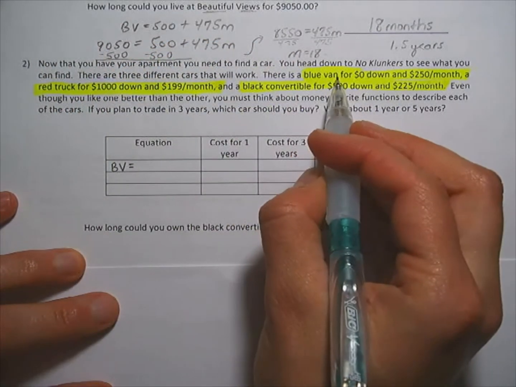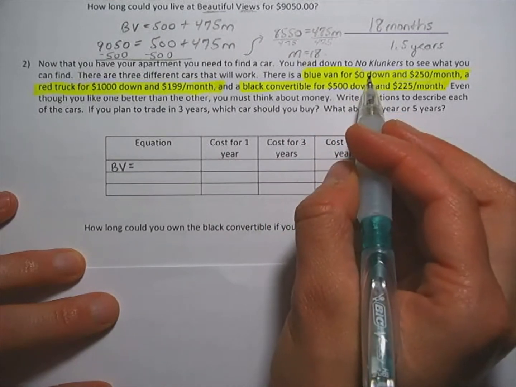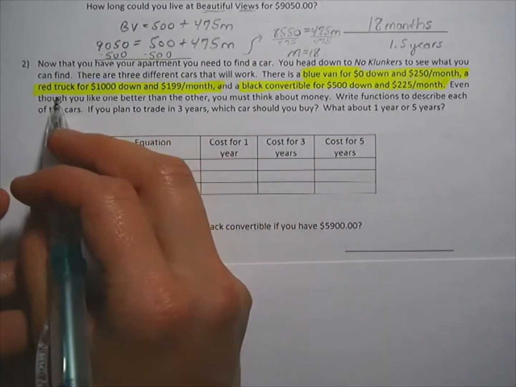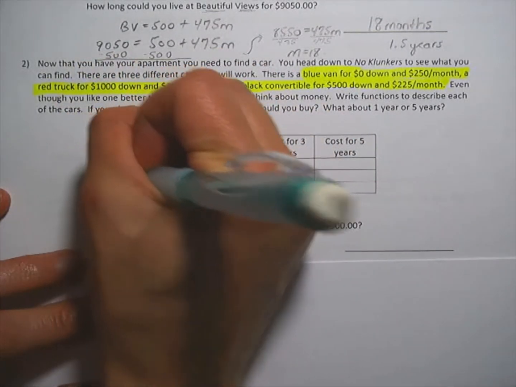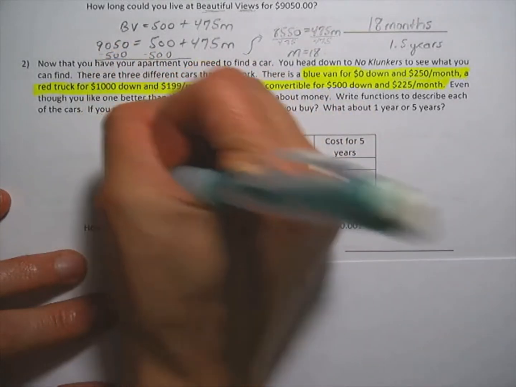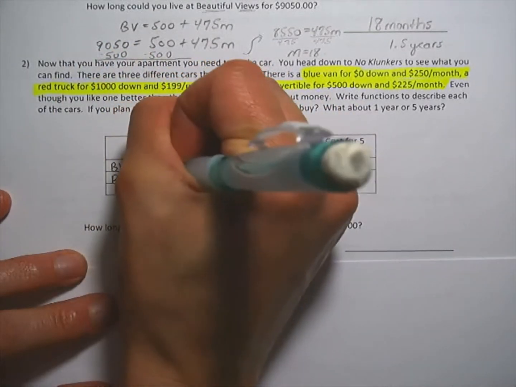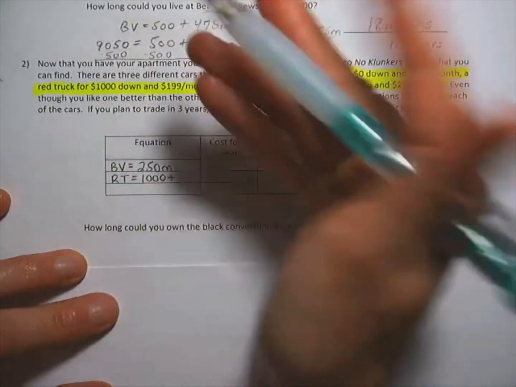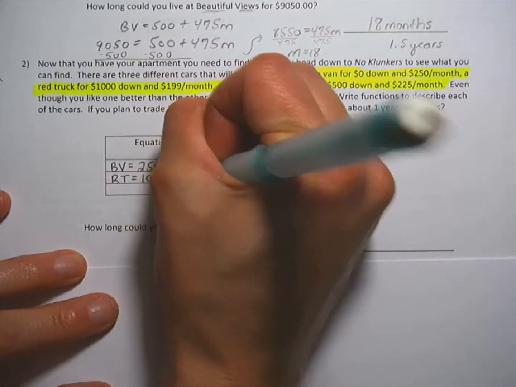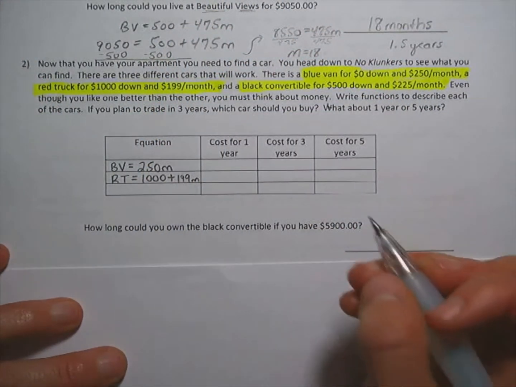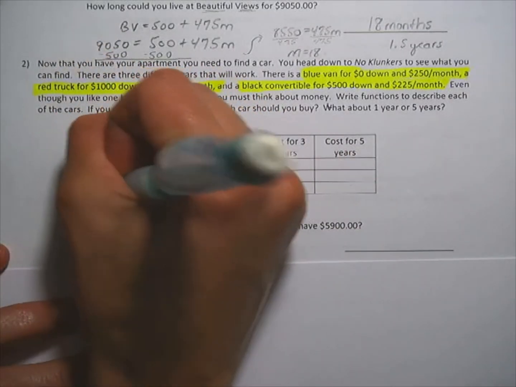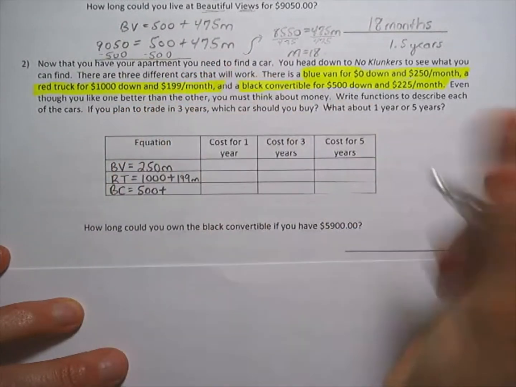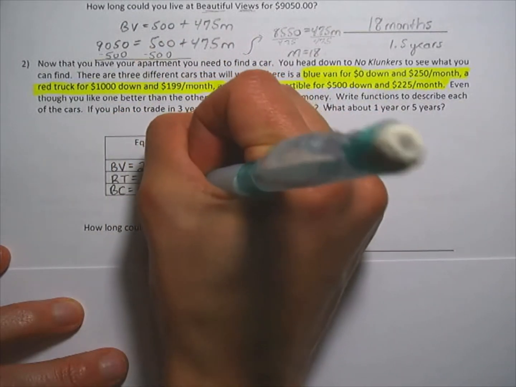the blue van. So for this one, you didn't have to put anything down, but you had to pay $250 a month. With a red truck, so I'll put RT for red truck, you would have had to put $1,000 down, and then you'd have to pay $199 a month. Okay, so that would have been the equation for that one. And then for the black convertible, so I'll put BC for the black convertible, you would have to put $500 down, and then you would pay $225 a month.